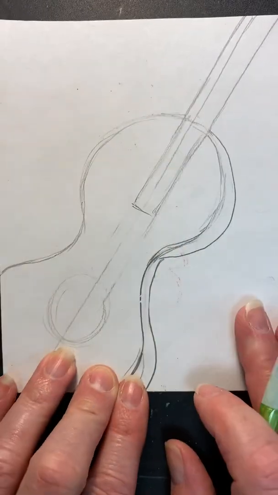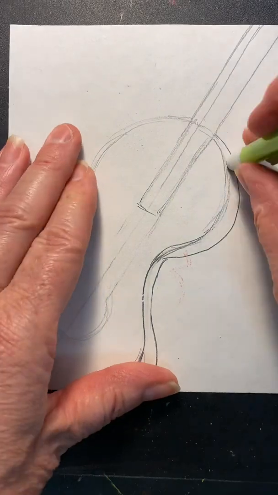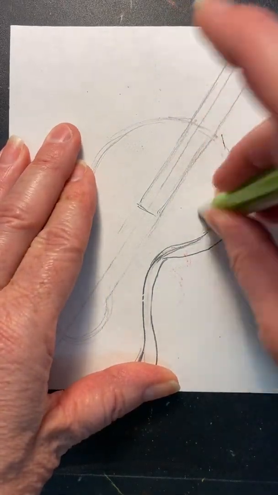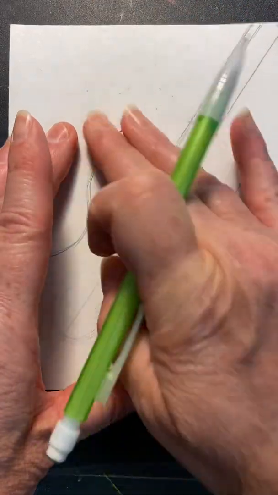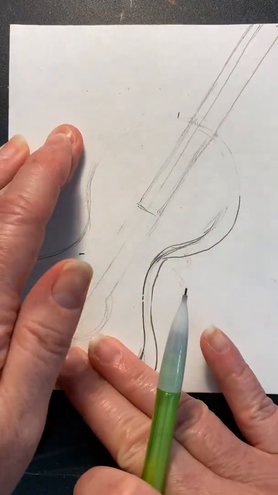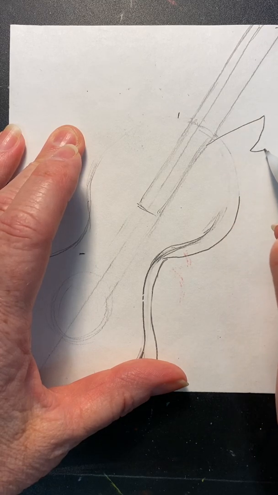And then you can have lots of fun with your design on your guitar. Like, for example, I'm gonna erase a little bit right here. This is more of a traditional guitar. I'm gonna change just this shape. So I used symmetry to help me draw it, but I'm gonna make it more like what an electric guitar might look like.